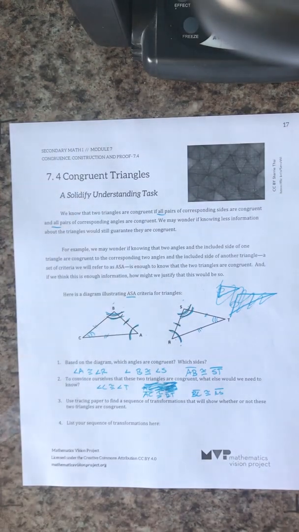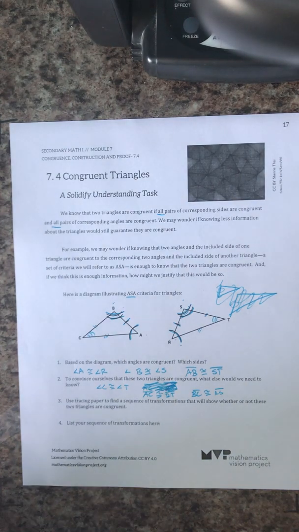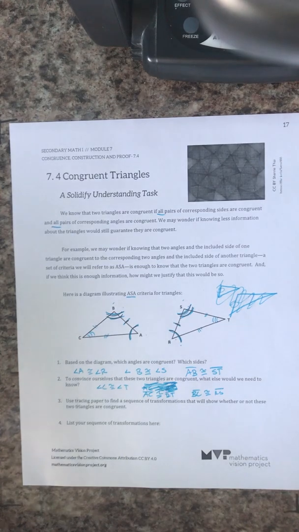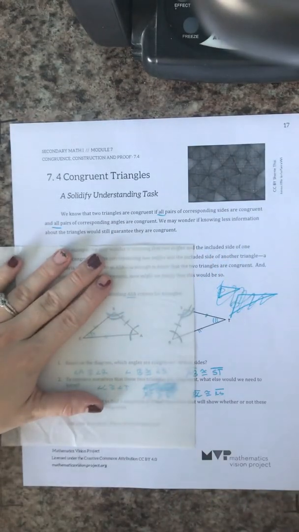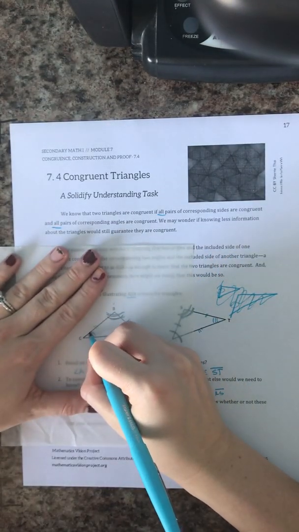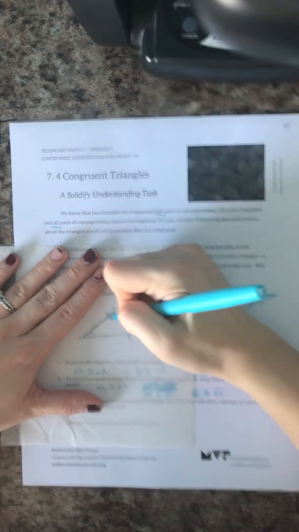Using tracing paper, I'm going to prove that you can. Okay, so let me get my tracing paper. Okay, so here we go. I'm going to try and really trace that guy.